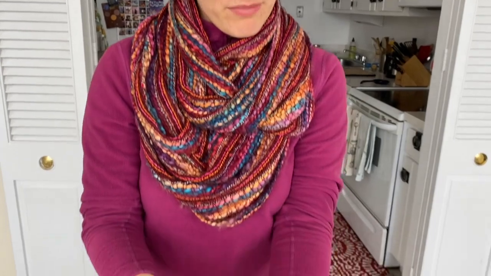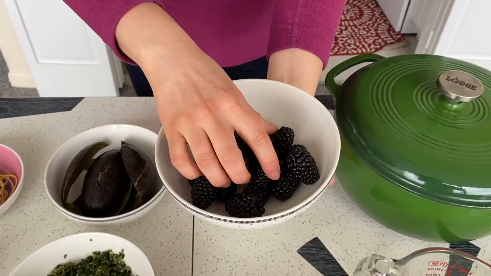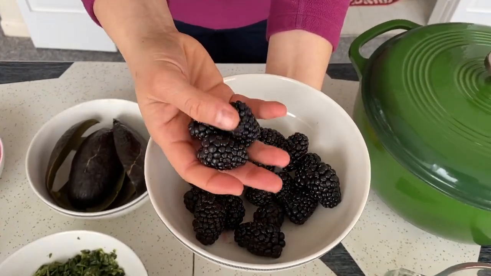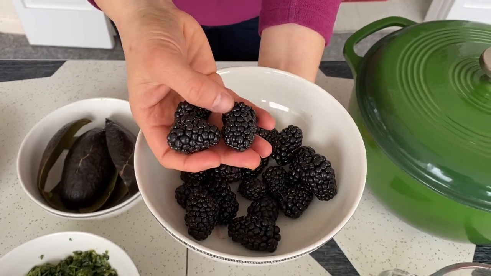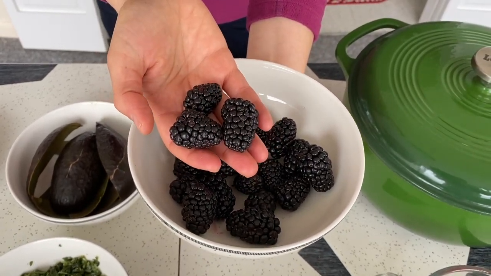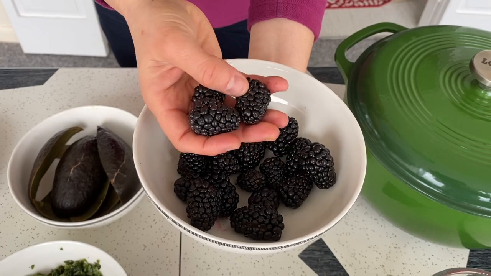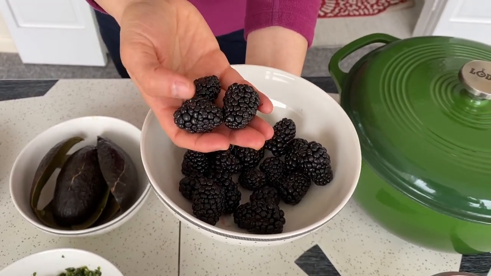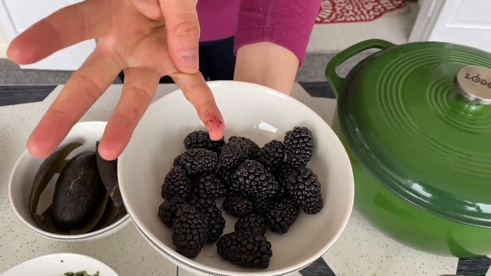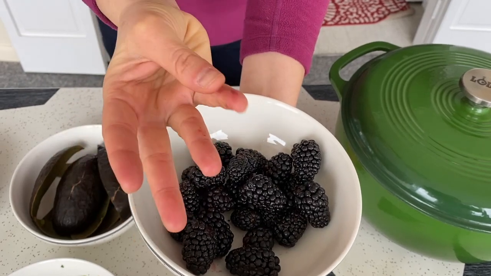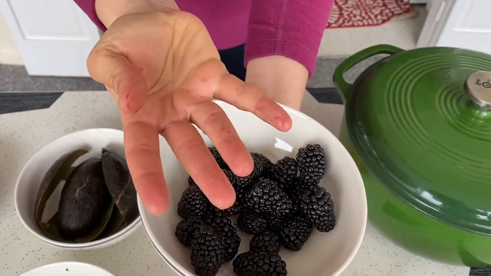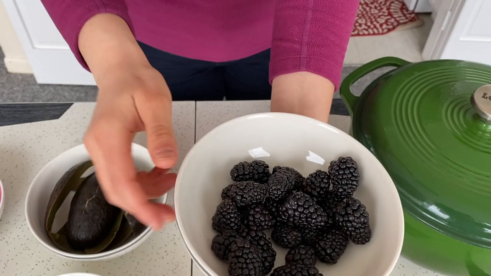I looked in my refrigerator today and I found some blackberries. Now, what color do you think these would make as a dye? Can you think of the color of juice inside of these? Yeah, it's kind of like a purplish red. You can even see a little bit of it is coming out on my finger right now. This is the color dye that we're gonna make, a little bit of a purplish red.